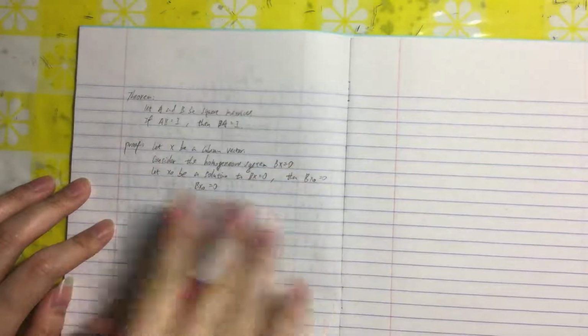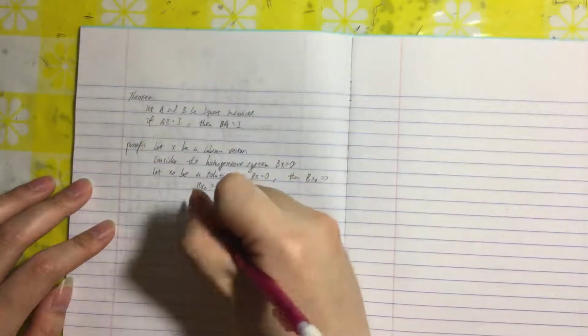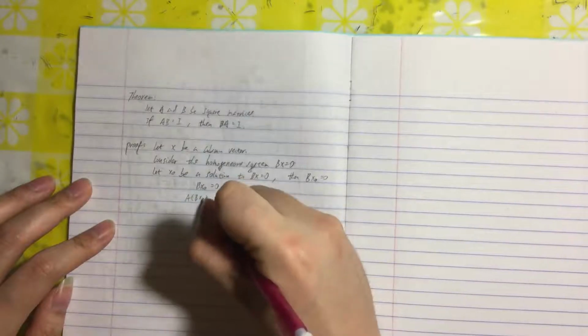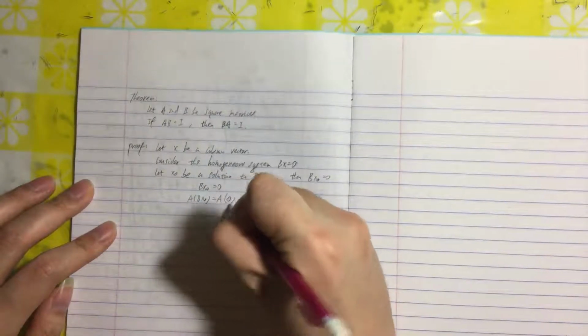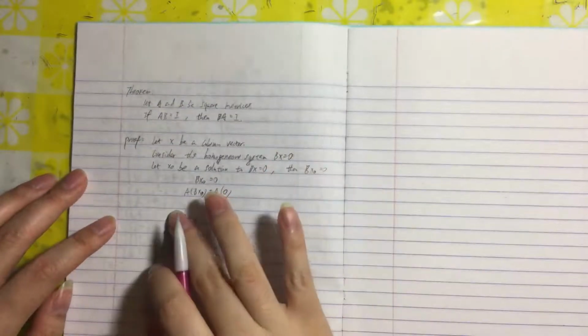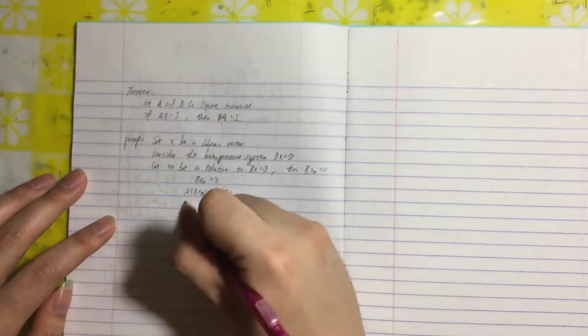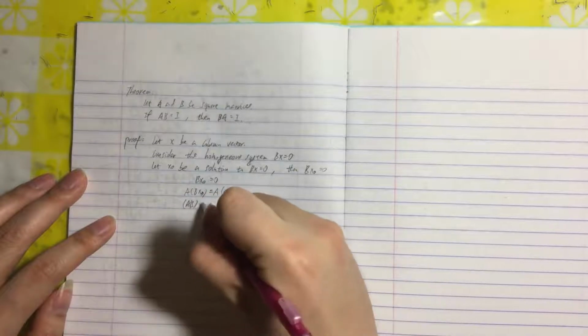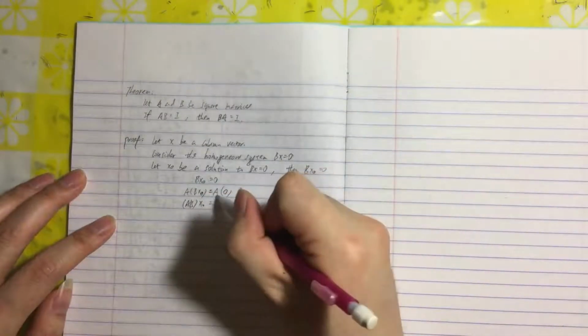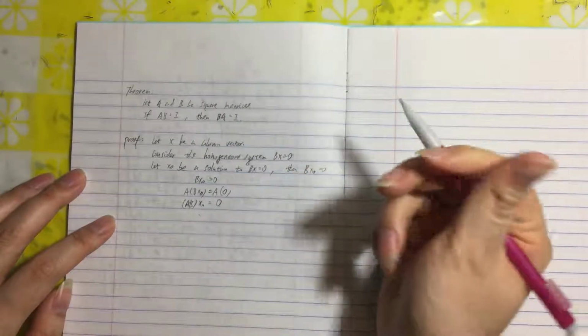If I multiply both sides by A, what do we get? I get A times BX0 equal to A times 0. On the left side, by associative law, I get A times B times X0. On the right side, matrix A times 0 is 0.